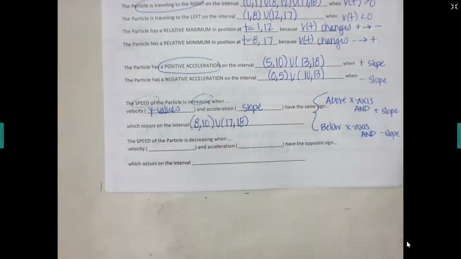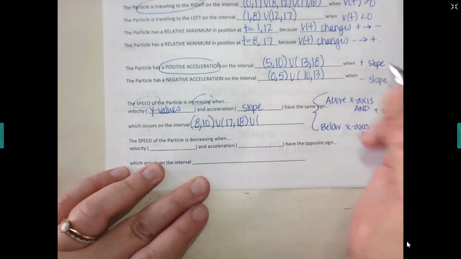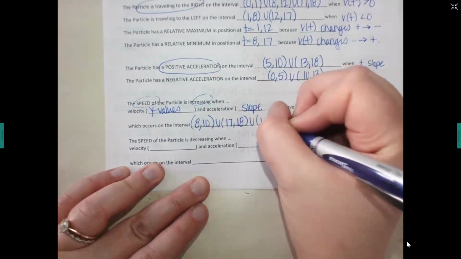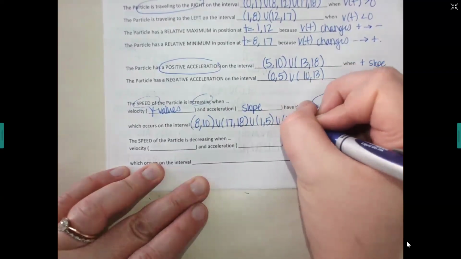Okay, both of those intervals, you're above the x-axis and you have a positive slope. Remember, though, you're also speeding up when you're below with a negative slope. So look back at your graph. When I'm under the x-axis, when do I also have a downhill slope? 1 to 5. 1 to 5 is correct. And then one more section, 12 to 13.